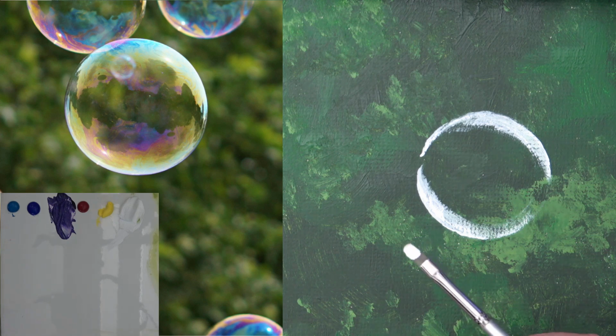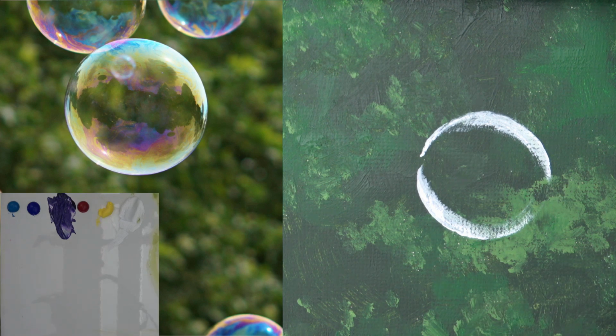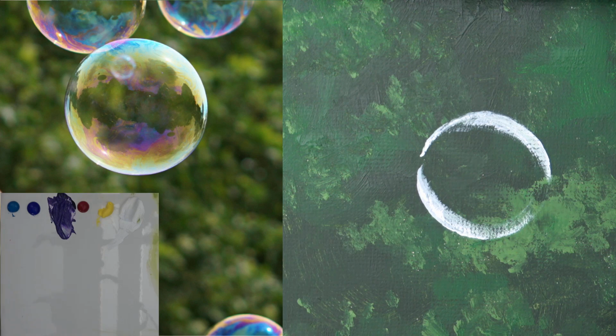So the brush I'm using here is a Filbert. It's a soft Filbert, just a small one. You could use bristle brushes as well, or you can use any soft brush. Fine liners also work, or round brushes. Round brushes like this, they also work. I use them too sometimes.